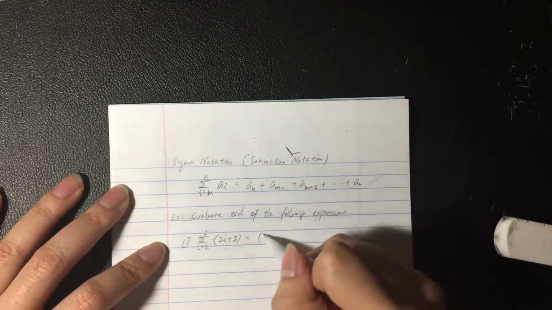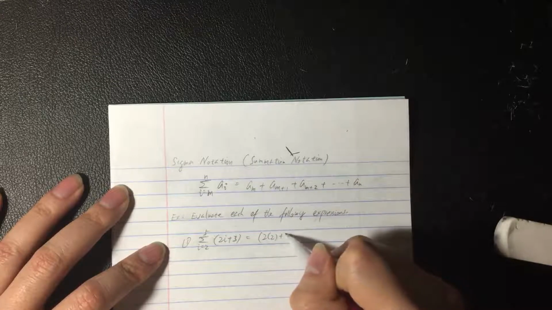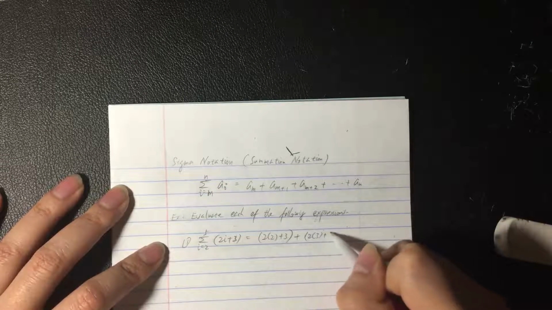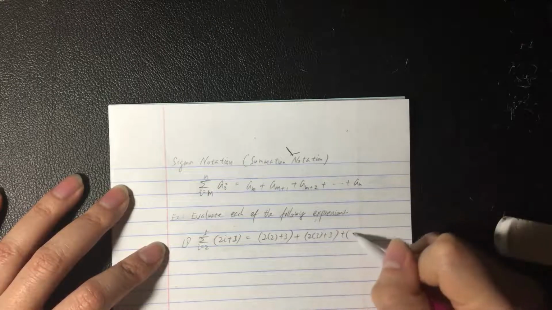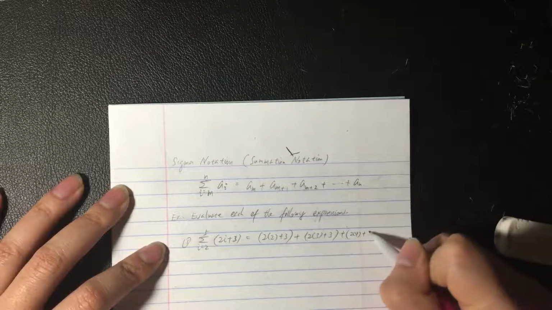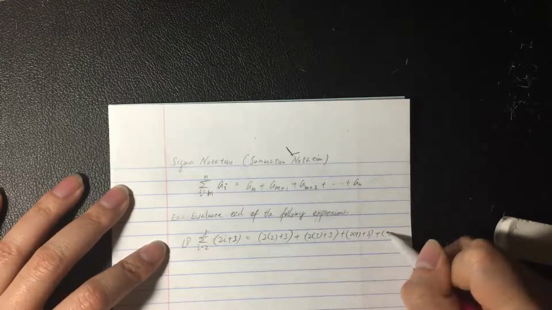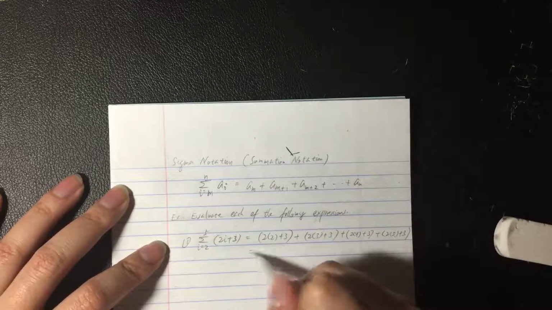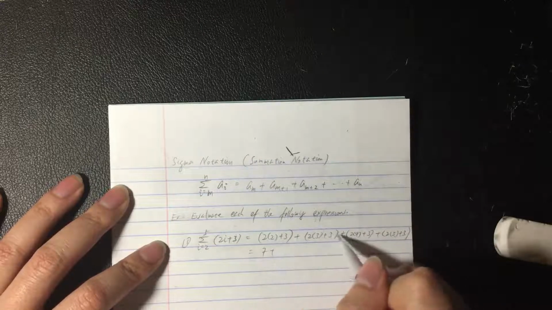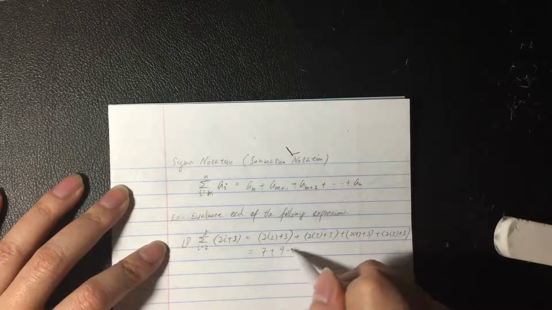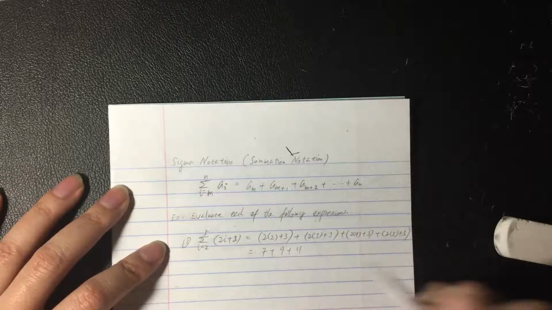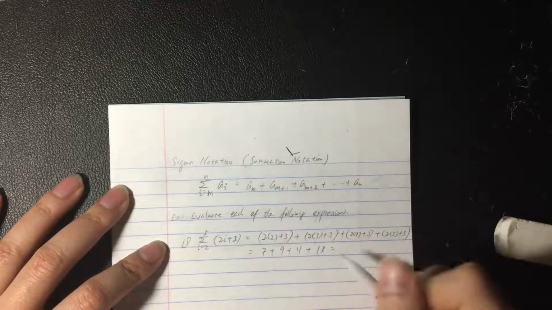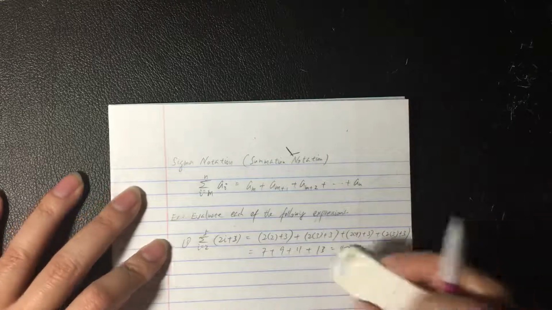When i is 2, I get 2 times 2 plus 3. When i is 3, I get 2 times 3 plus 3. When i is 4, I get 2 times 4 plus 3. When i is 5, I get 2 times 5 plus 3. which is 7 plus 9 plus 11 plus 13, which is 40.